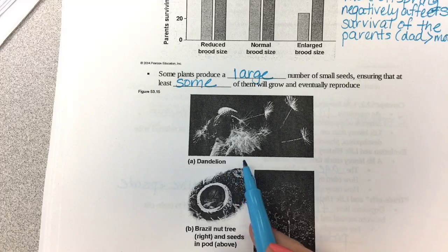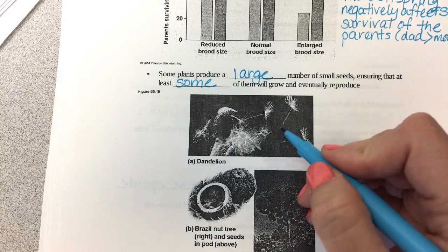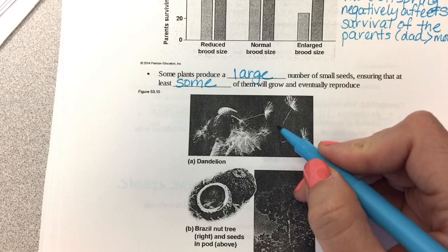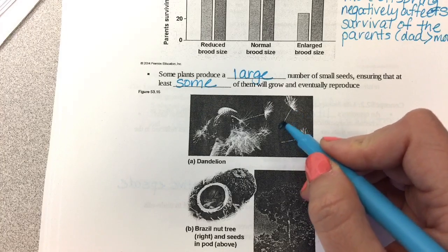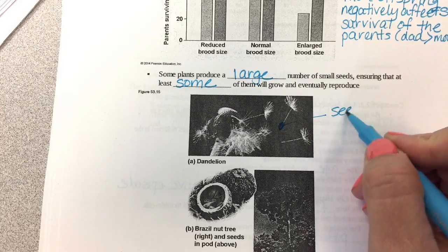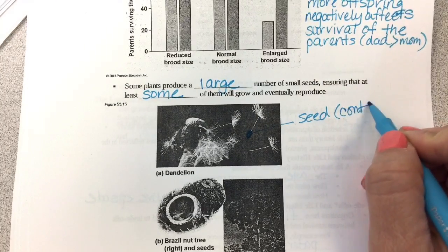And therefore keep the population going on. So that's where we see a dandelion. Each one of these at the end of the little fuzzy thing, there's a kind of stalk, and at the end is the seed. And the seed, remember, seeds contain baby plants.